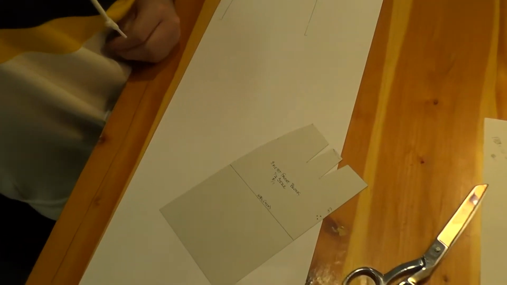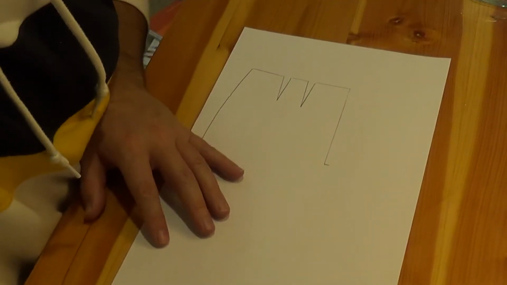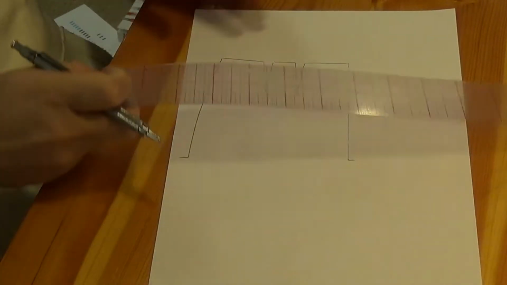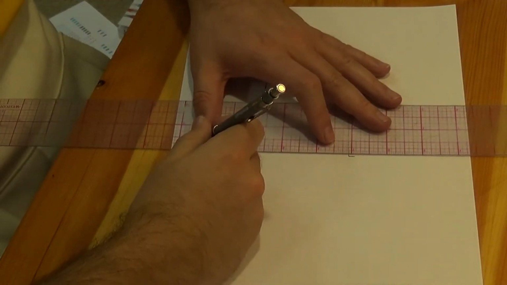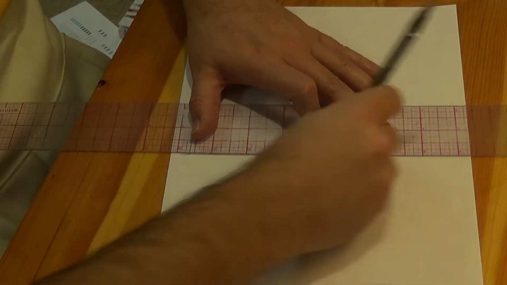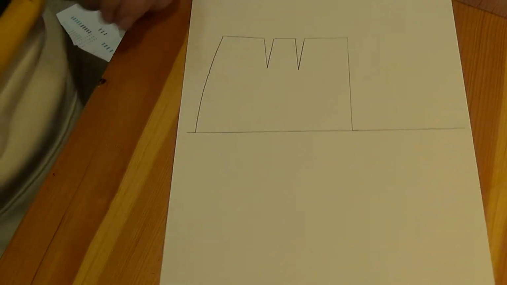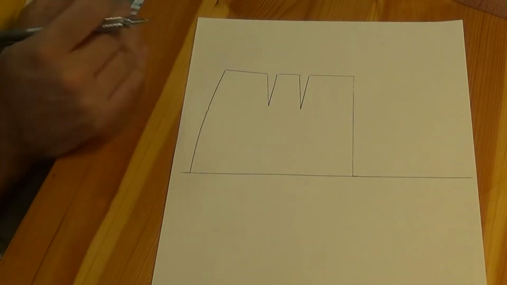So this is all that I have done thus far. I like to start with this because we already know that it fits. So I like to develop using stuff that I already know works rather than shooting into the dark.